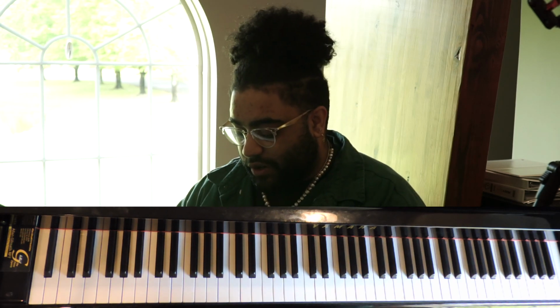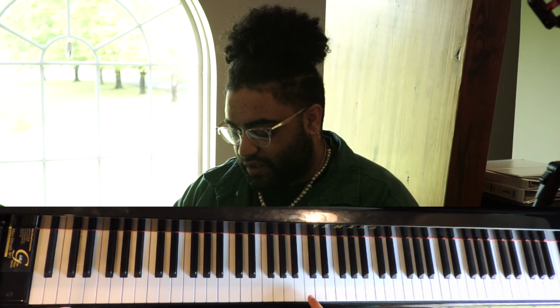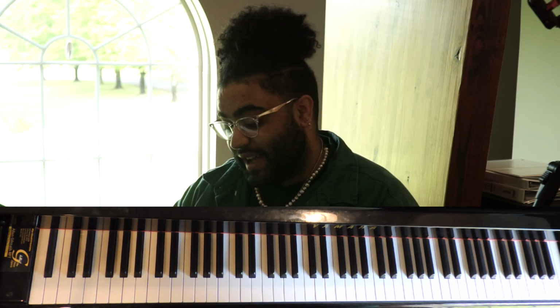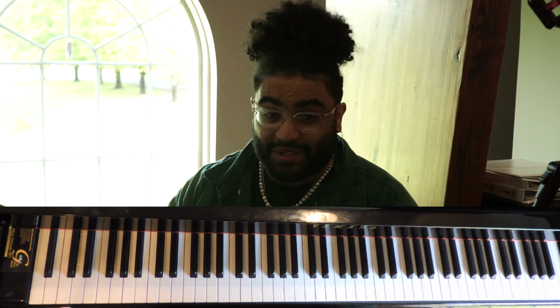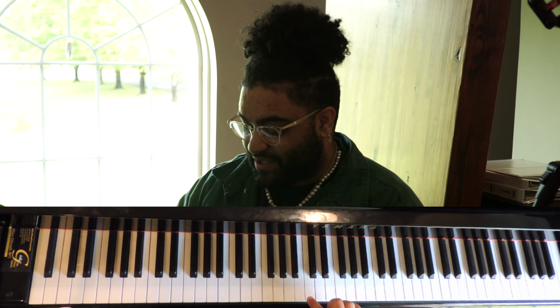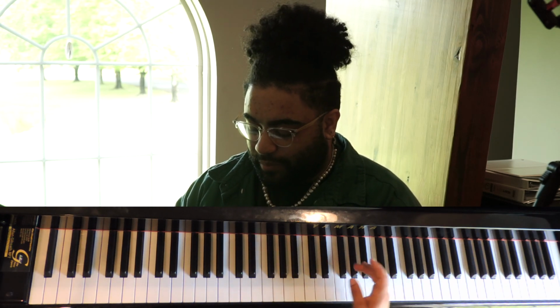All right, so now we're going to move on to whole step intervals. Whole step intervals are skipping 1 key. Now, it can get tricky because sometimes a whole step is skipping a black key, and sometimes a whole step is skipping a white key. And so in the case of these first few notes, we skip the black key, okay?